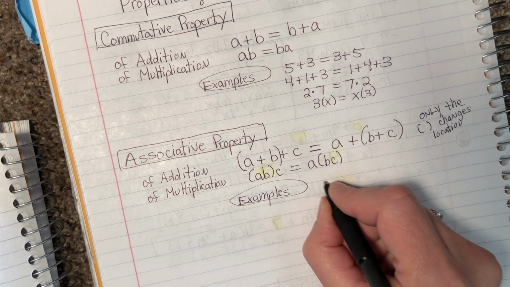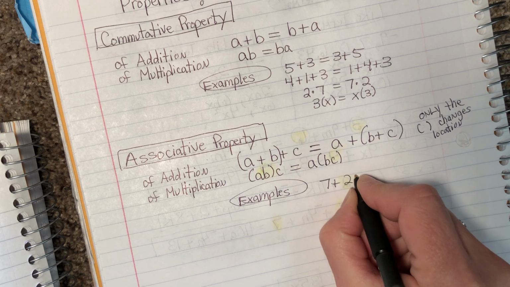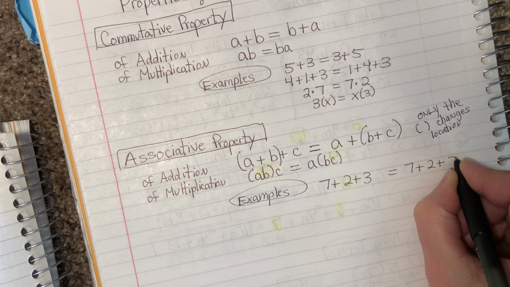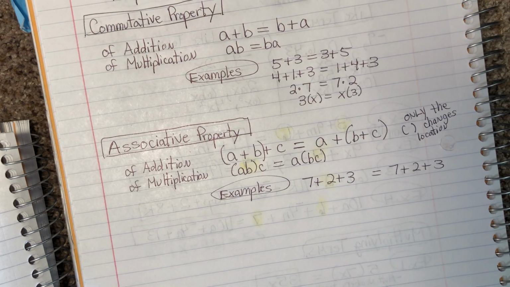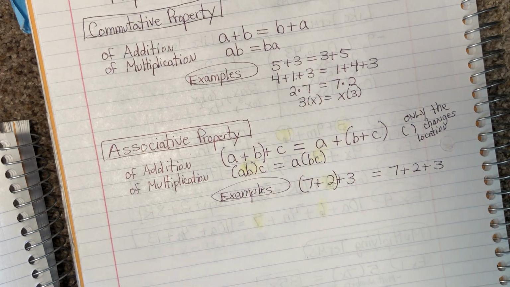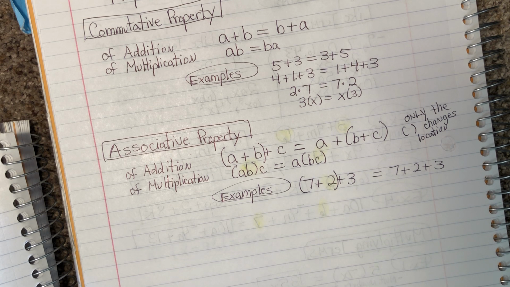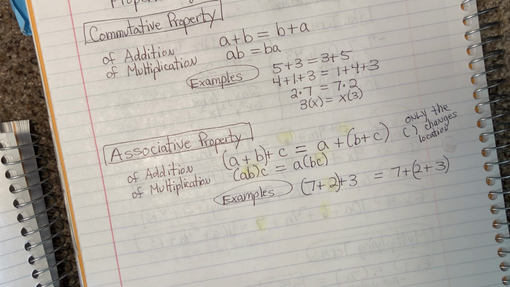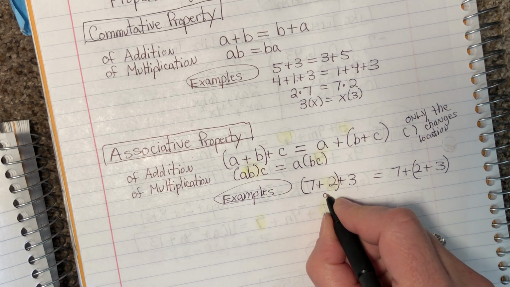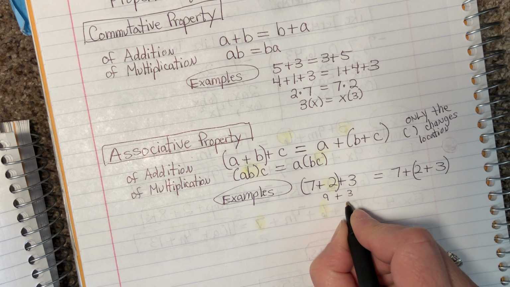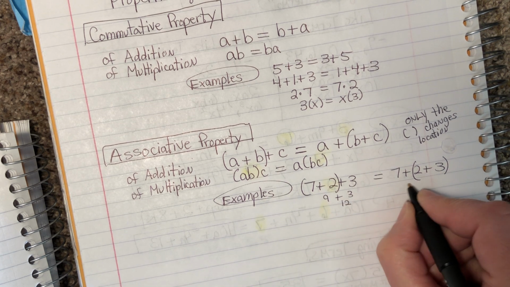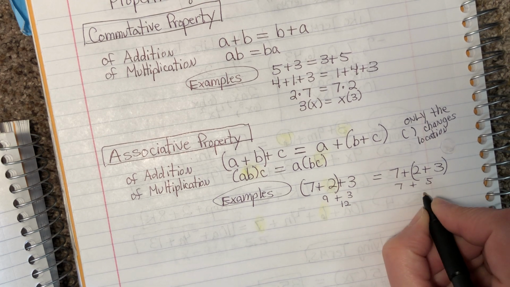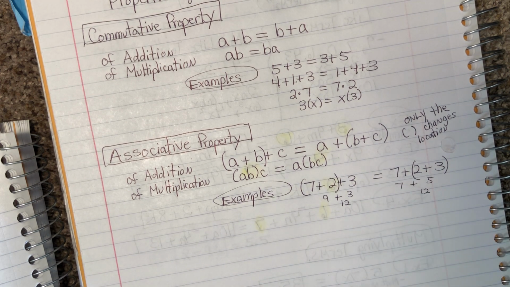I could take, let's say, 7 plus 2 plus 3. 7 plus 2 plus 3. Notice the numbers are in the same order. But on the left side, I'm going to associate the 7 and 2. In other words, you're grouping them. And on the right side, you're going to associate the 2 and 3. Well, this would be 9 plus 3, which is 12. This would be 7 plus 5, which is 12.